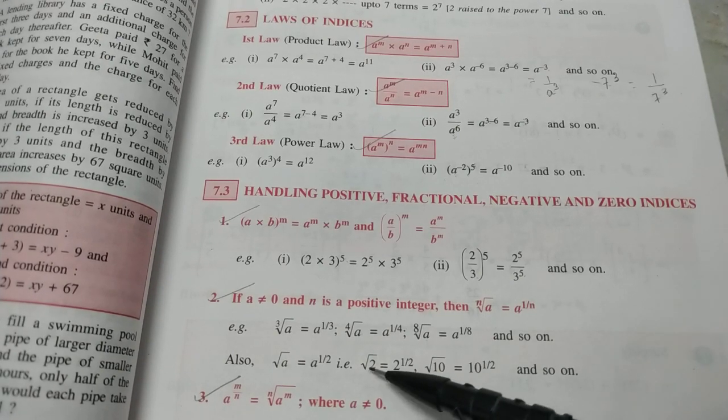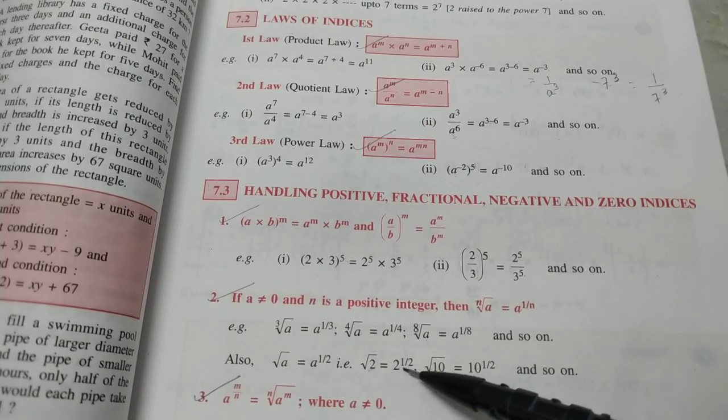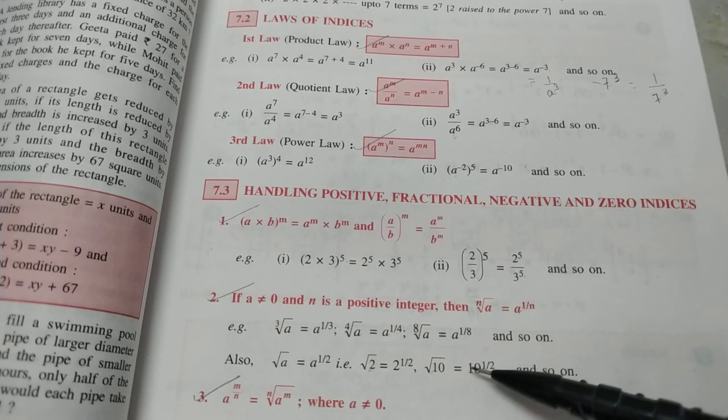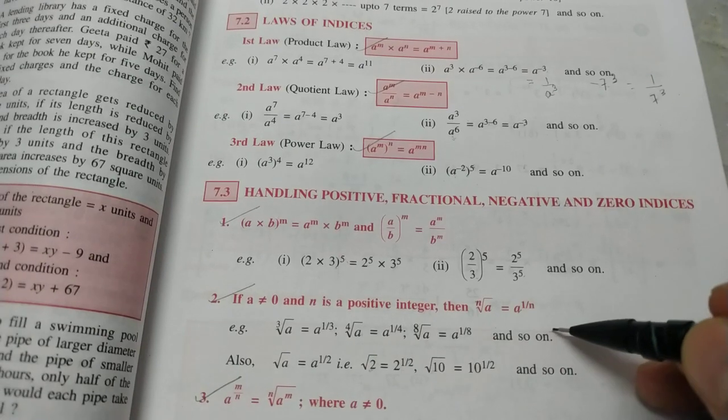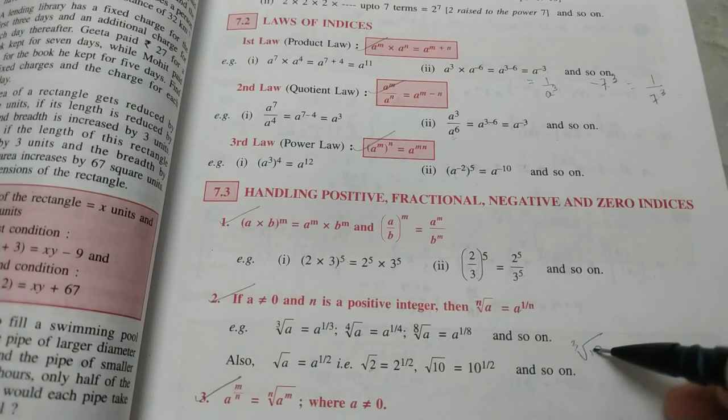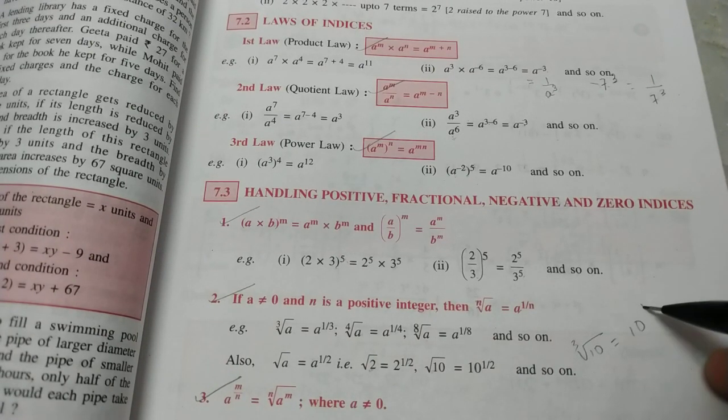So square root of 2 can also be written as 2 raised to half. Square root of 10 can also be written as 10 raised to half. Or cube root of 10 can also be written as 10 raised to 1 upon 3.